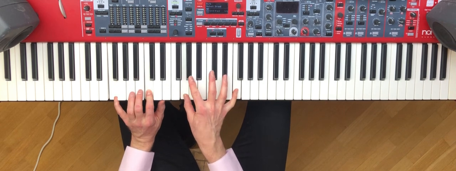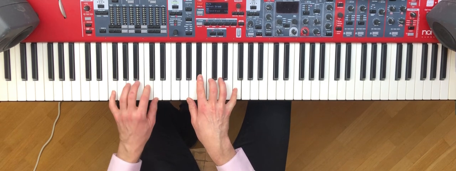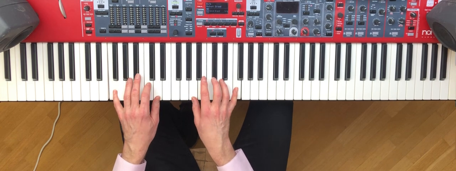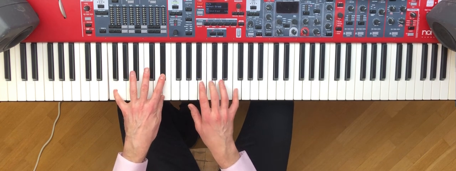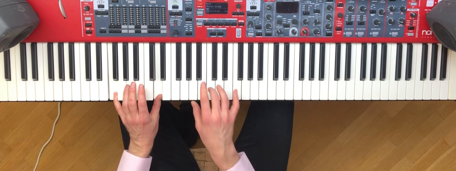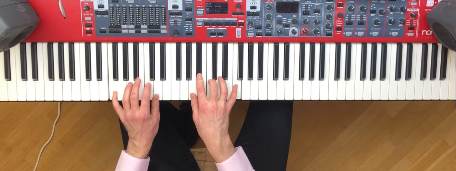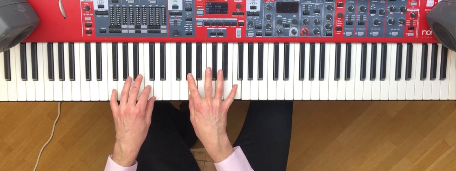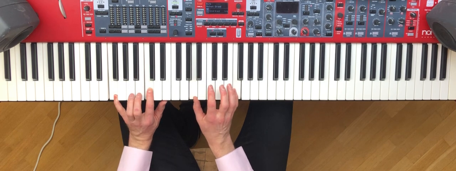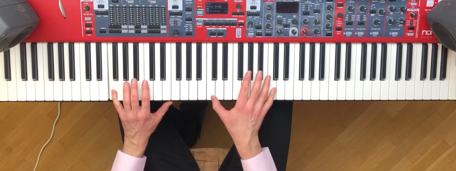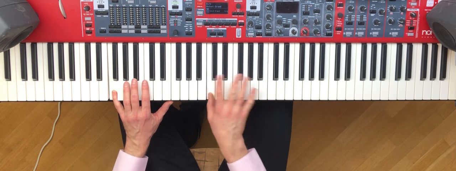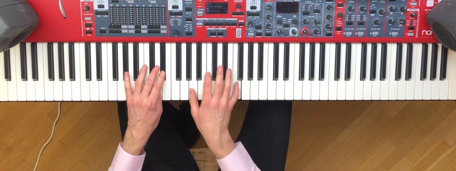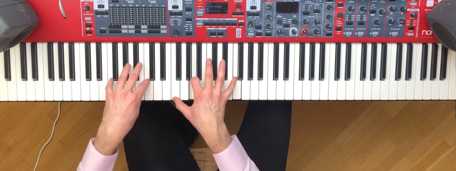And then approach it chromatically. So combine all these together, so you can do like and here. And then go.